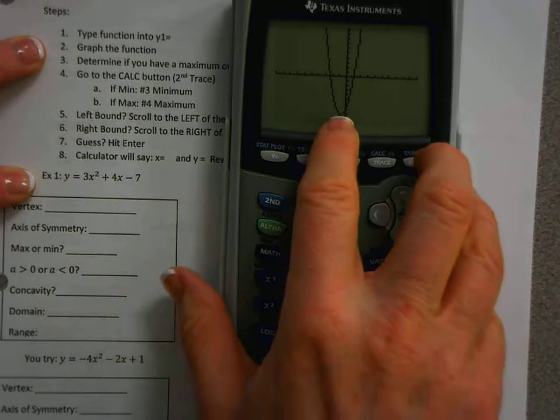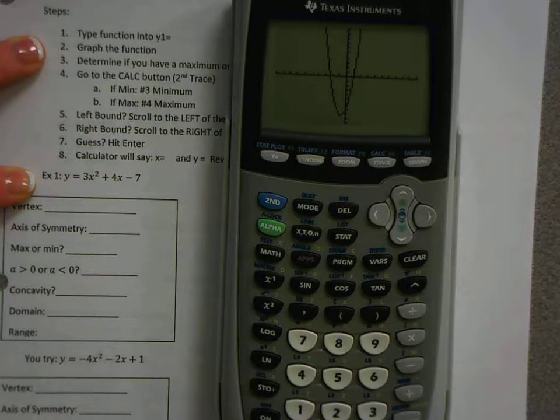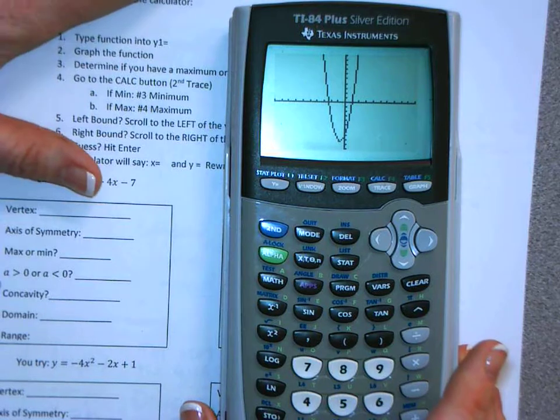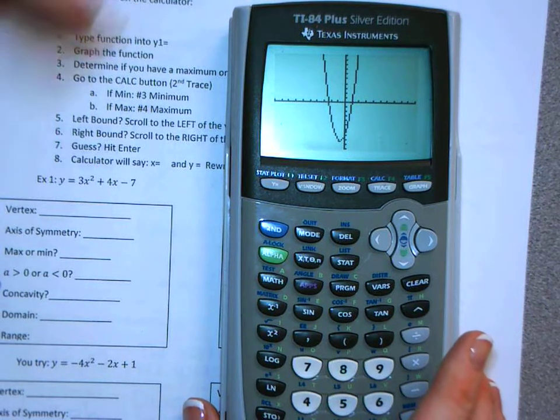Now I can see the vertex, but it's hard to read on the calculator sometimes. Let me put the lamp on so you can see better. Sorry about that, even for me it's hard to read. So I can use the calculator. I see that it's a minimum, but I want to see exactly what it is.